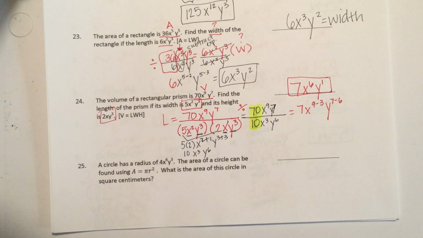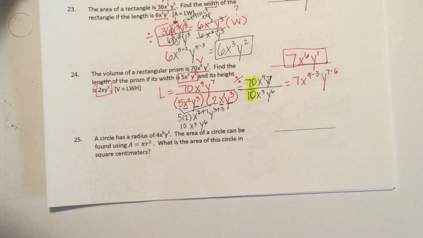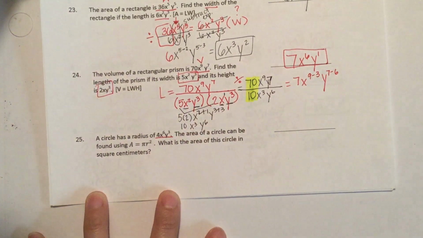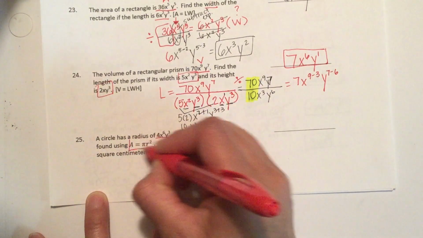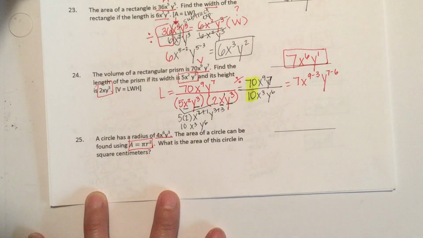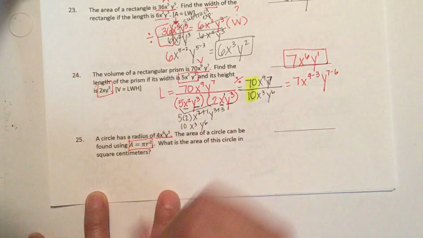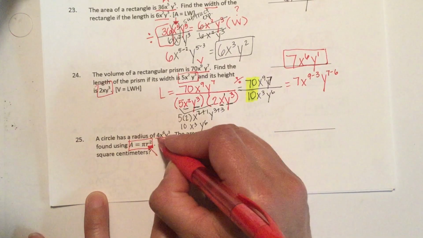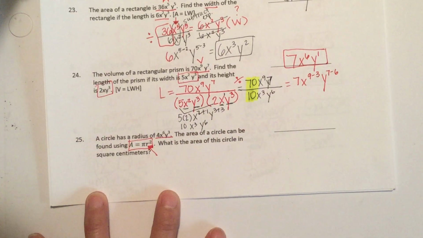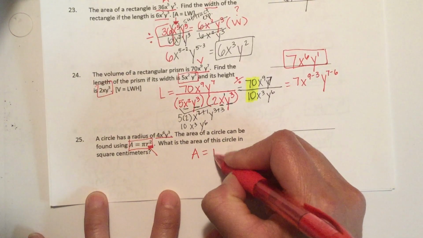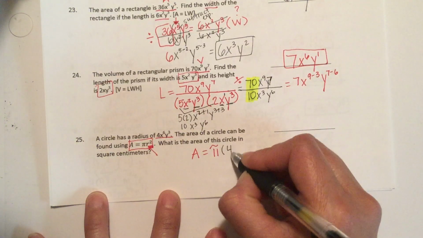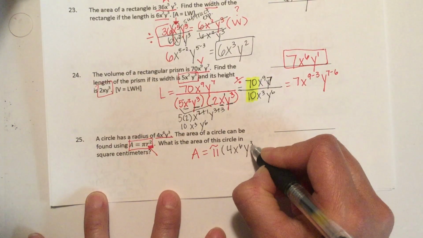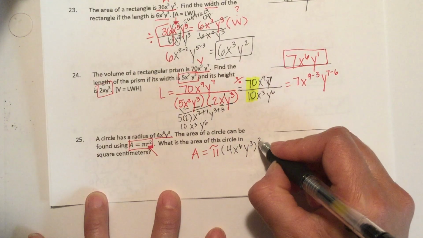Now, when we look at this, we're going to finish off number 25. A circle has a radius of 4x to the 6th, y to the 3rd. The area of the circle can be found using A equals pi r squared. So pi is a number. We're not going to change pi. R is going to be our 4x to the 6th, y to the 3rd, and we're just going to substitute that into the formula. So area equals pi, substitute in the radius, so we're going to put in 4x to the 6th, y to the 3rd power, and all of this is going to be squared.